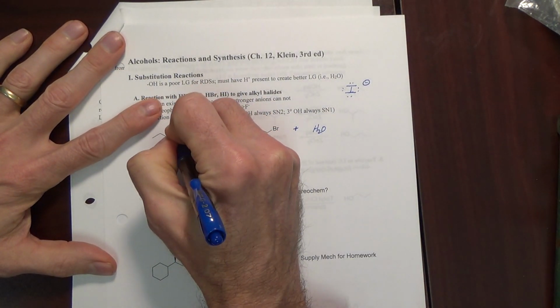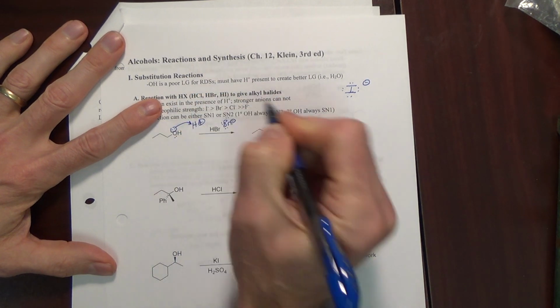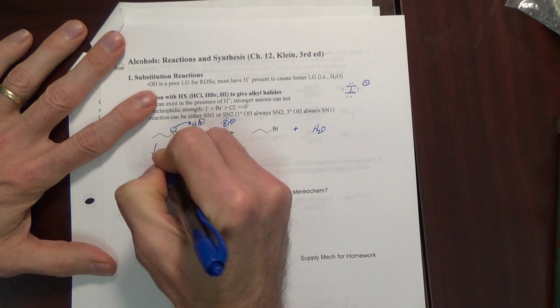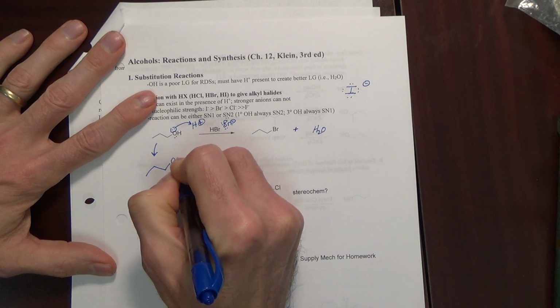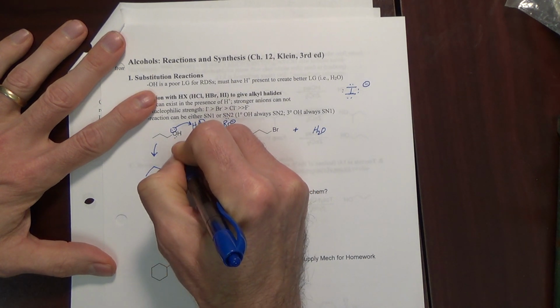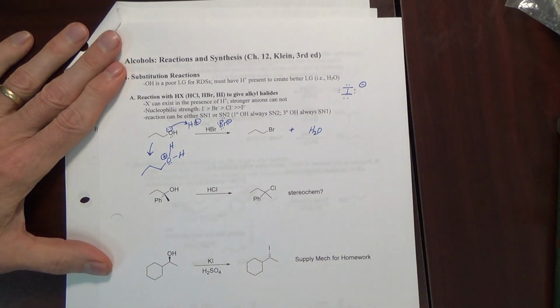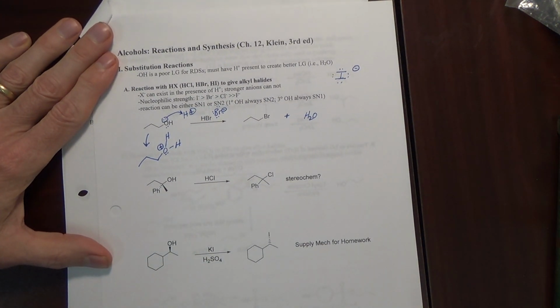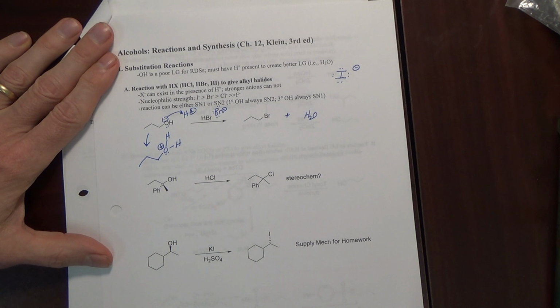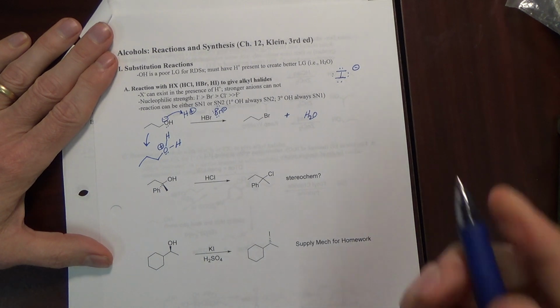And we want to show the lone pair reacting with the H+, and we can protonate our oxygen, standard acid-base reaction. All right, that would be step 1.